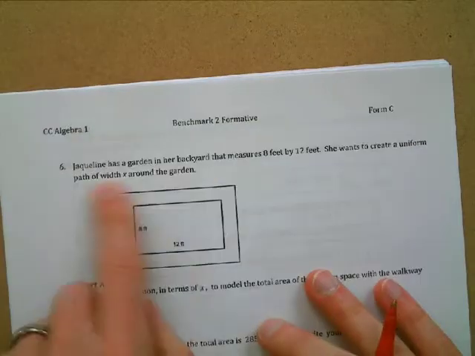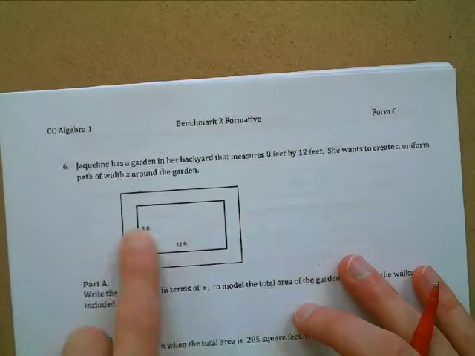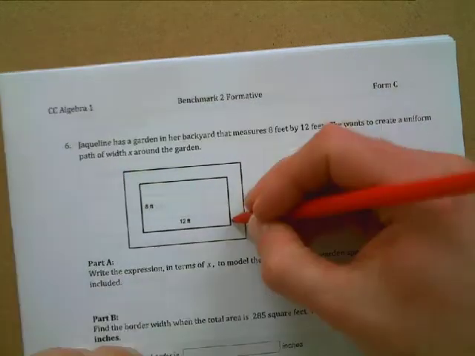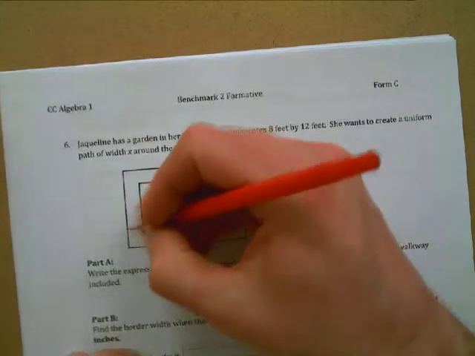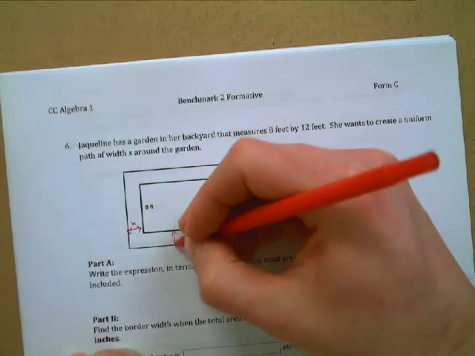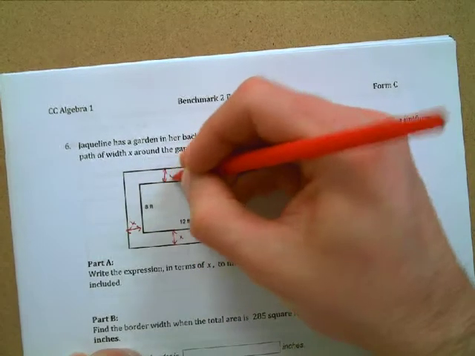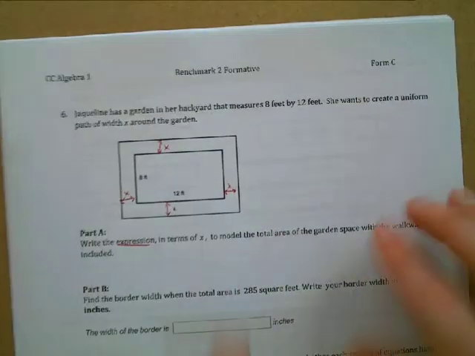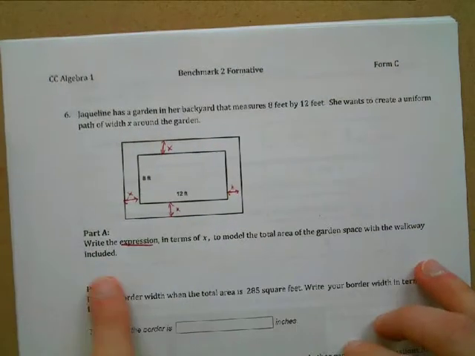All right, classic border problem. Jacqueline has a garden in her backyard that measures 8 by 12 feet. There are the measurements. She wants to create a uniform path of width x around the garden. So again, draw in those x's if they help. Write the expression in terms of x. Expression, so no equation there, to model the total area of the garden space with the walkway included.